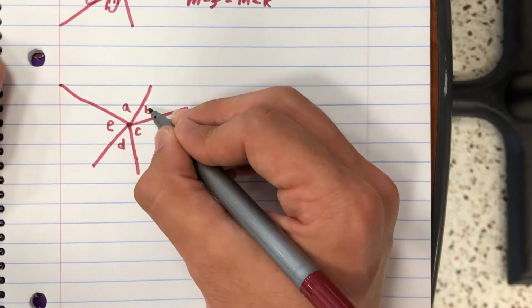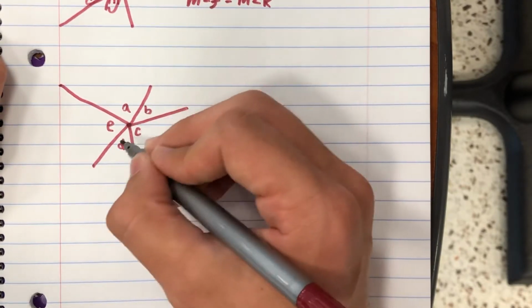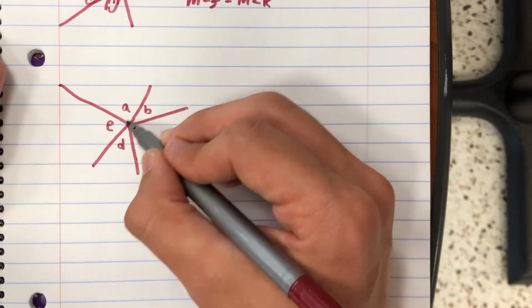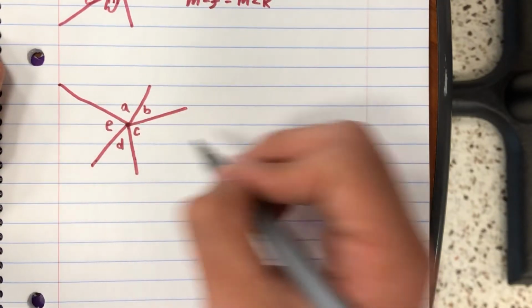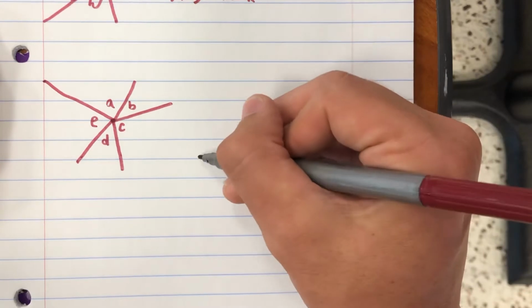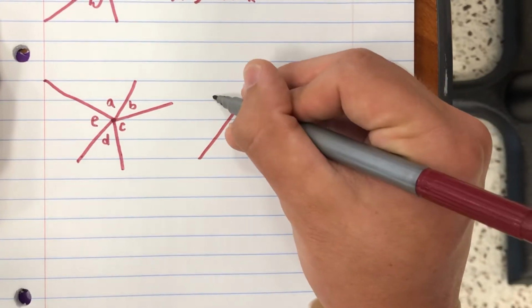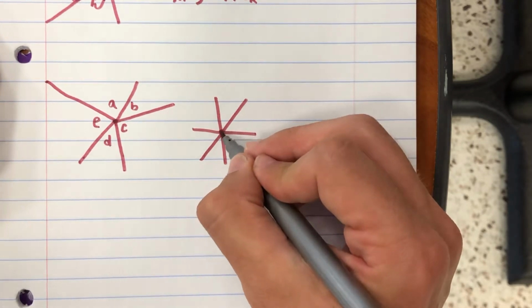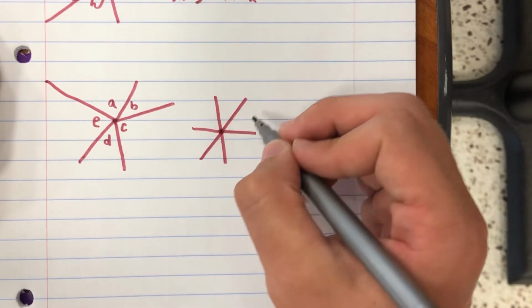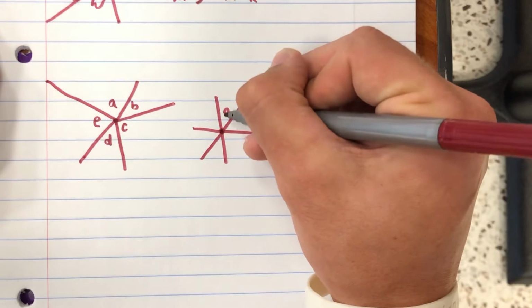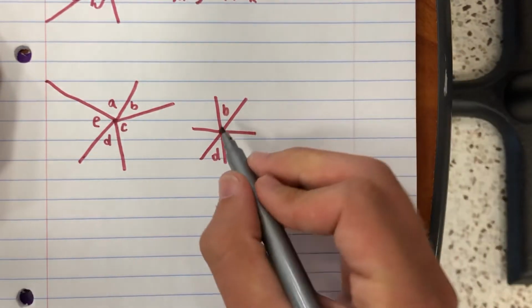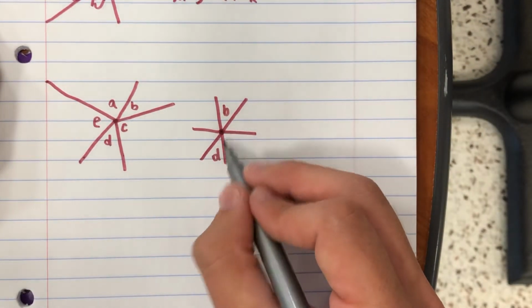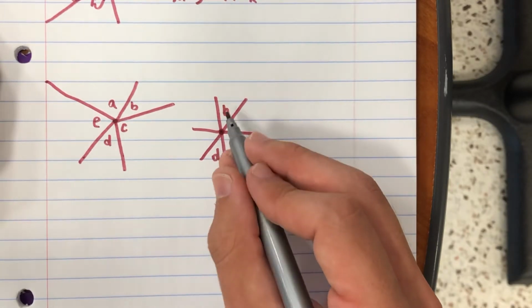We would never say that B and D are vertical angles because it has to have continuing lines for this to work. If I were to draw this a little differently, like this, where I have these 3 lines going through this one point, and then I had B and D, then they would definitely be vertical angles because now they're across from each other.